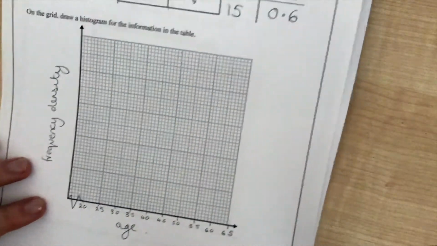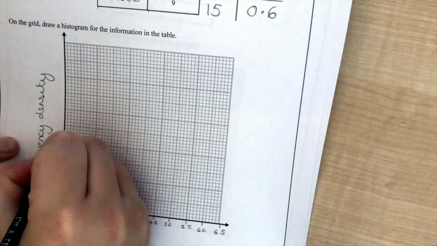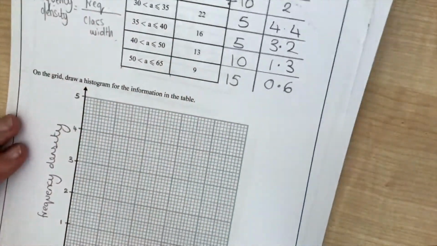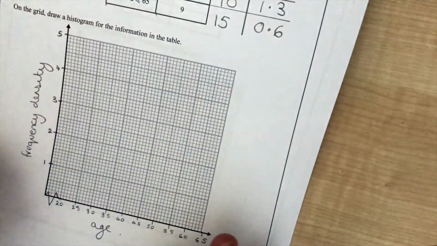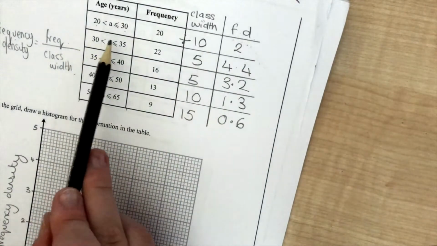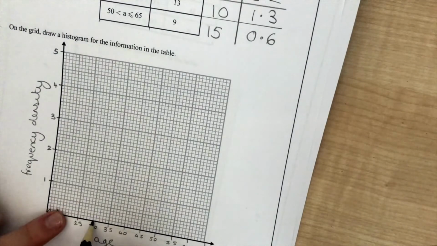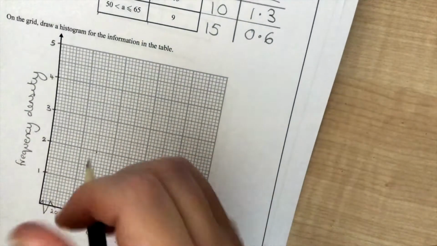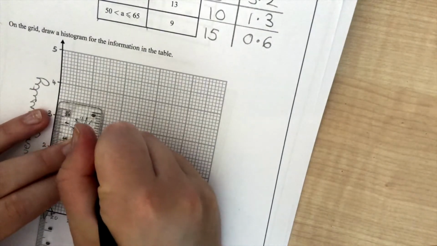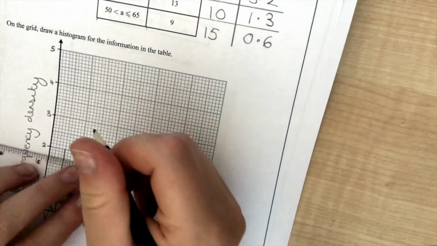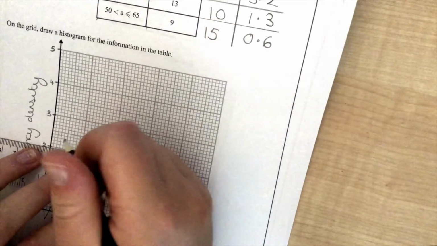And then on the y-axis I need to draw my frequency density scale. I'm going to use the really big squares here, and I'm going to go up just in ones all the way up to 5 because my highest frequency density is 4.4. So, ta-da! My first bar is going to be between 20 and 30, and I've got to go up to a height of 2. So between 20 and 30, and then up to a height of 2. So I'm going to just draw that in with a ruler. There we go.